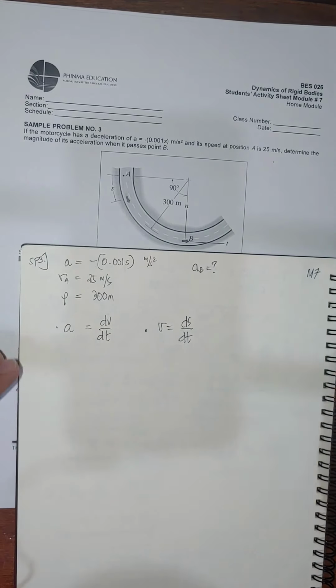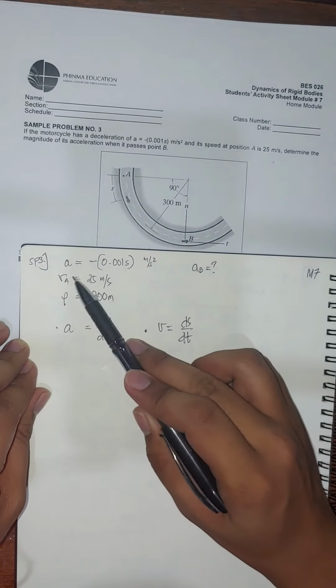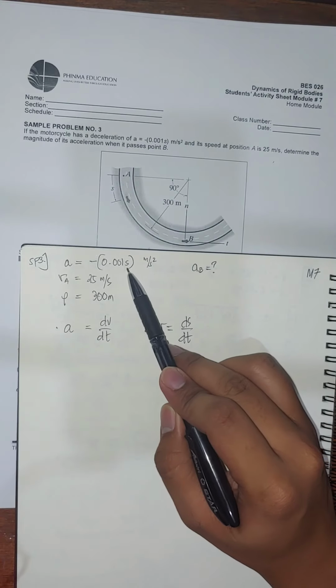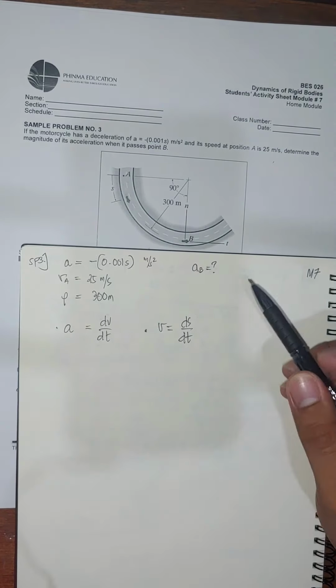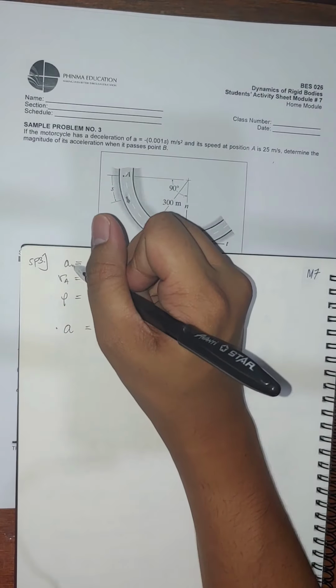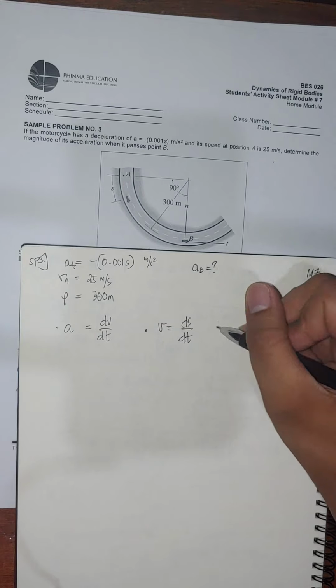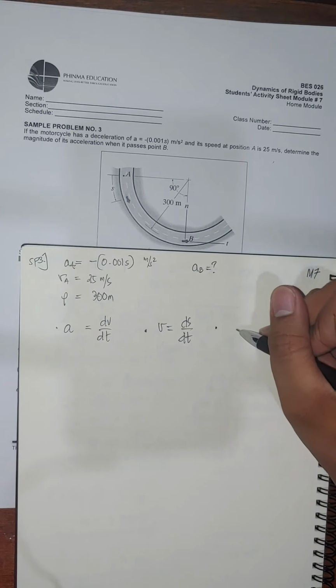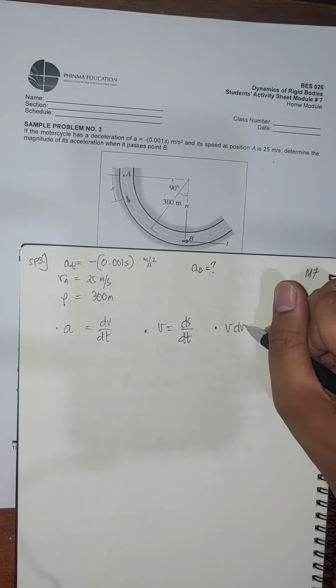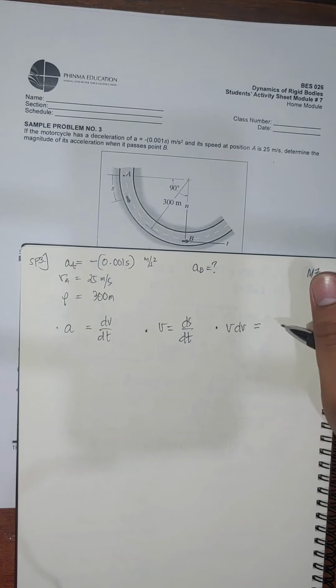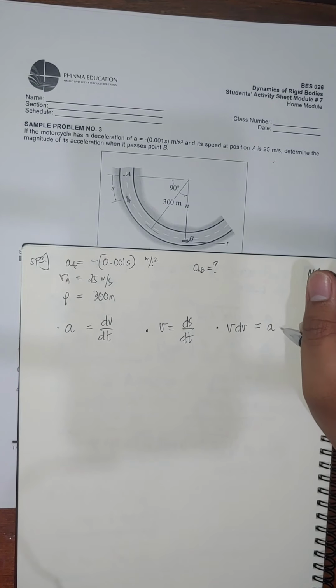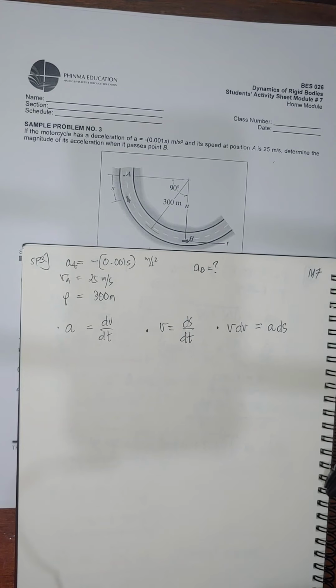Now, what relationship can we use where acceleration is a function of S? This is the tangential acceleration as a function of S. If you remember the third relationship we derived, v dv, velocity times the derivative of the velocity, is equal to the acceleration times the derivative of the position. Okay.